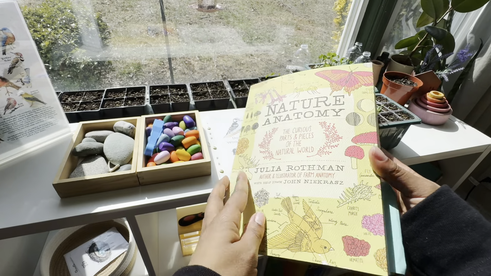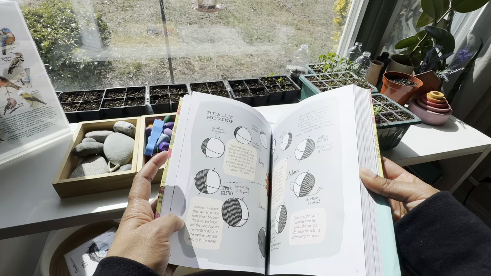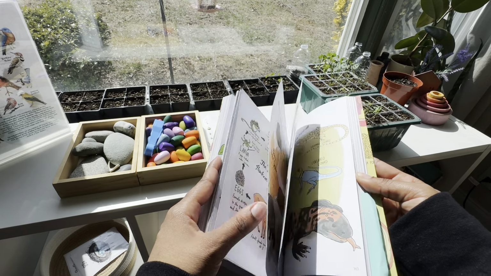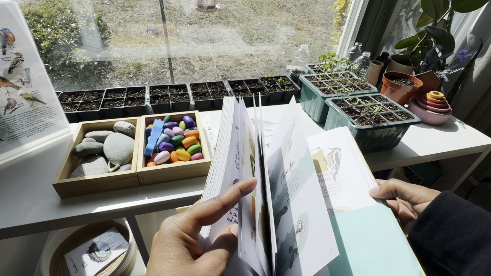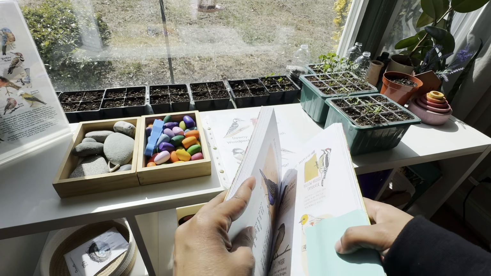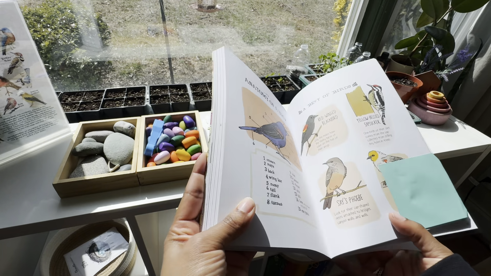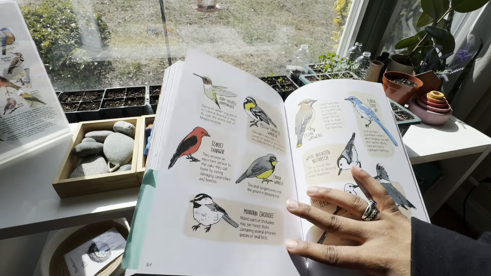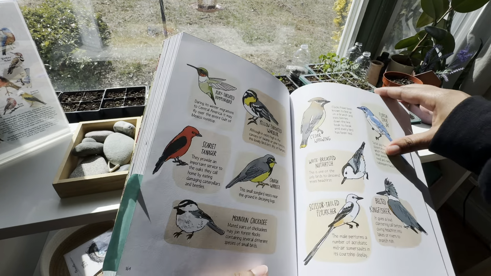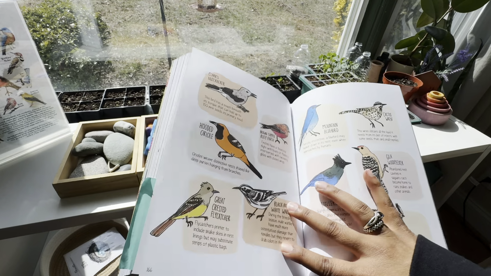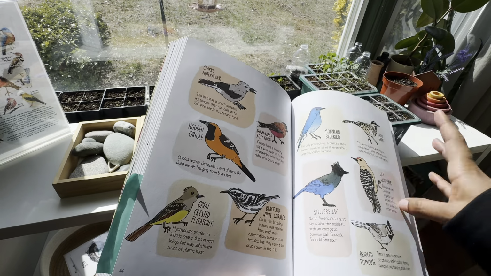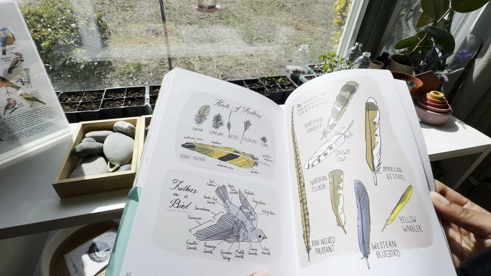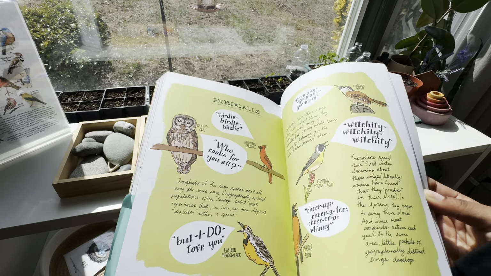Here's one of my favorite resources, Nature Anatomy by Julia Rothman. This book has beautiful pictures, and it focuses on different subjects in nature. And because we are focusing on birds, she has great pictures of the anatomy of a bird, and also different kinds of North American birds that we can find. I like to use this not only for information, but also as an idea for nature journaling.